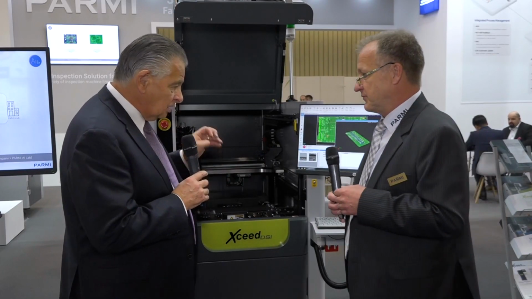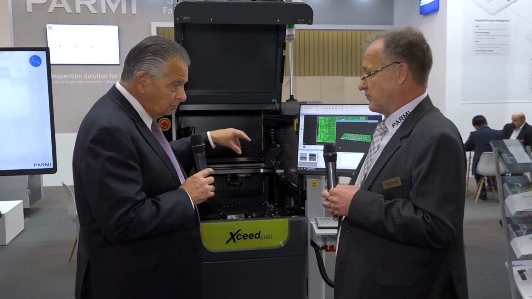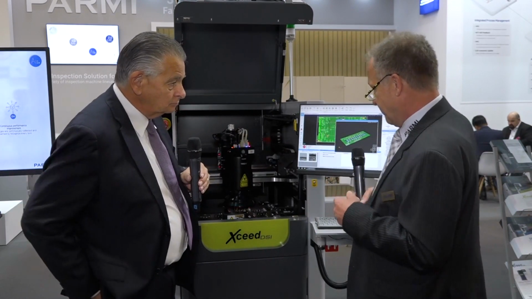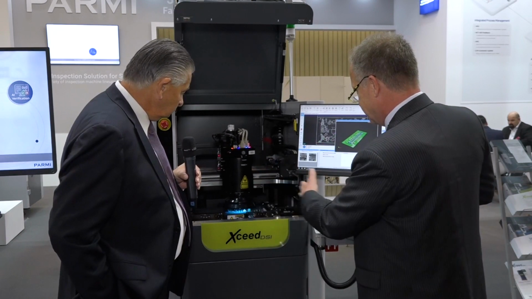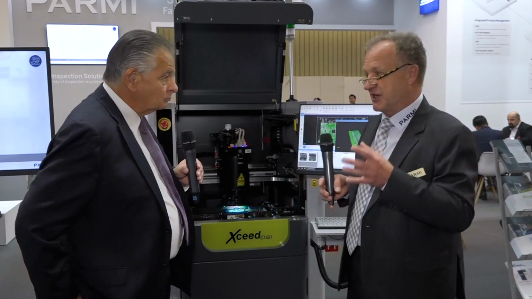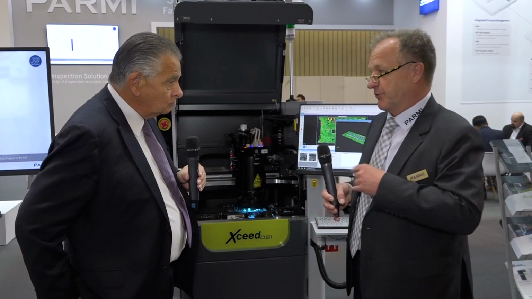This is important because of resolution, smaller components in the future, and inspection time, cycle time is always an issue. You can see, as the scanner goes over the board, it's covering the board faster than the step and repeat system. That is quite unique with our machines. As we can see here, we just scan the PCB smoothly, and we do not have to move a huge sensor head with a stop and go across the board.